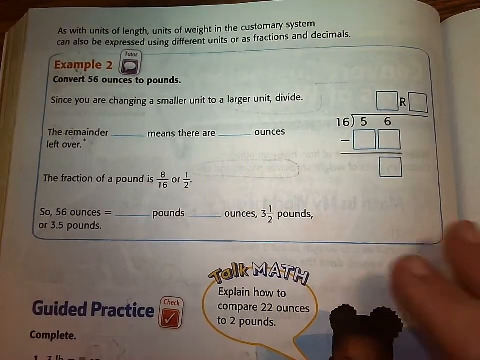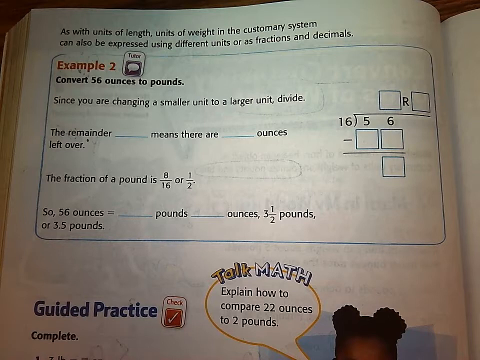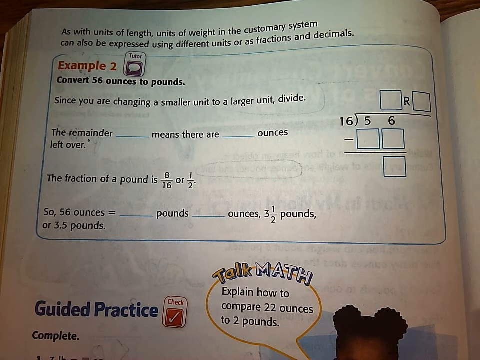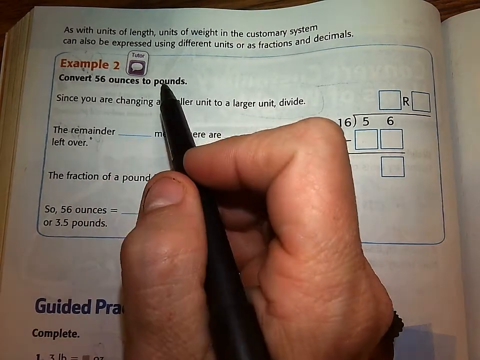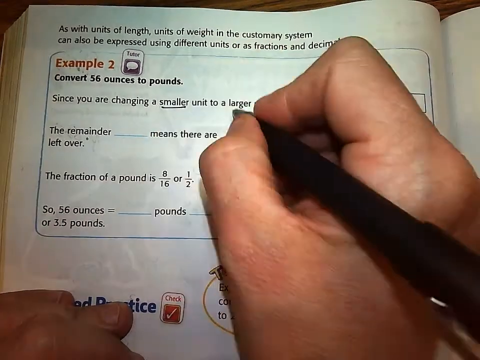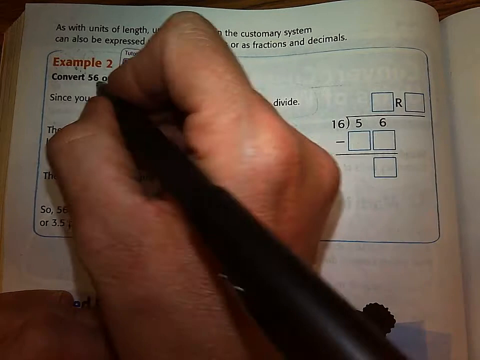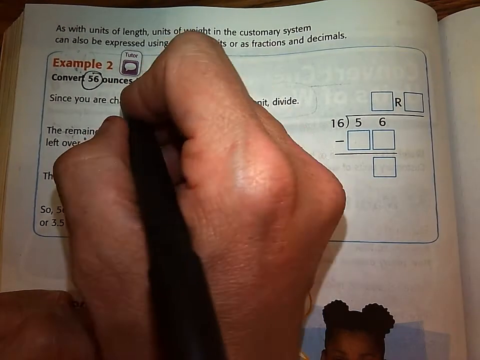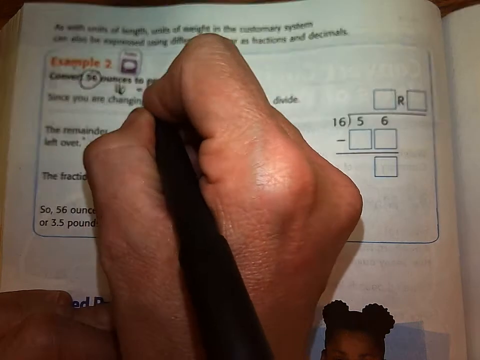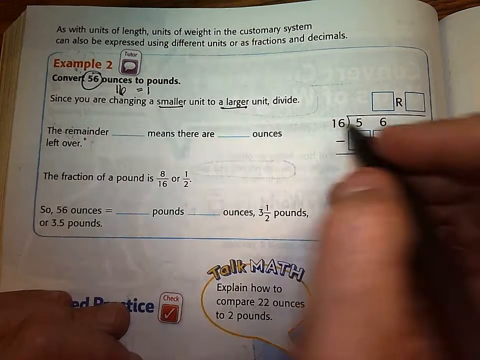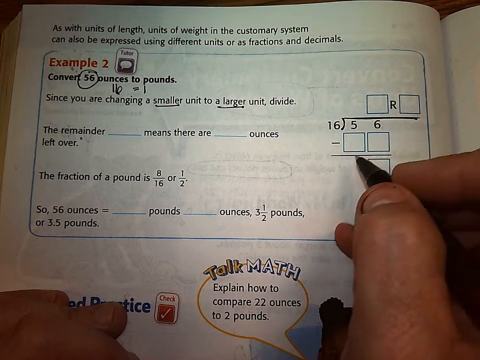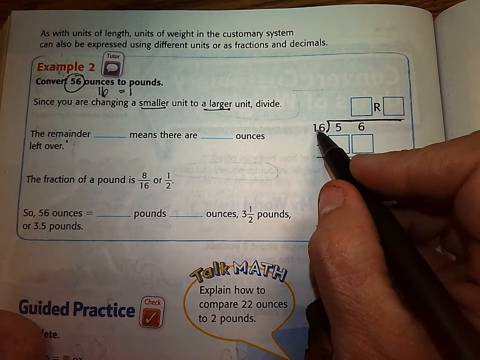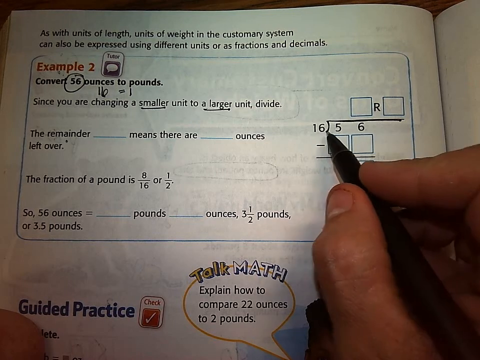As with units of length, units of weight in the customary system can also be expressed using different units or fractions and decimals. Convert 56 ounces to pounds. We are going smaller to larger, so we're going to divide. 56 divided by 16. I know 1 pound is 16 ounces. So I'm going to do 56 divided by 16. Which number always goes in the house? The first number always goes in the house. I'm not good with my 16 facts, so I might have to do this on my own. I might have to estimate.